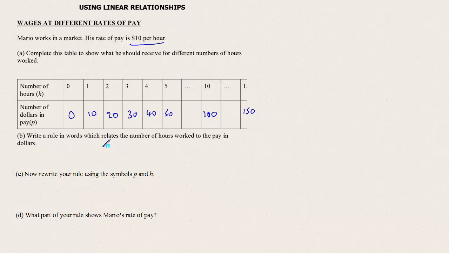Write a rule in words which relates the number of hours worked to the pay in dollars. So his pay is going to be 10 times the hours, and not plus anything. It's just going to be exactly that, 10 times the hours. Now rewrite your rule using the symbols P and H. So that's just going to be P is 10H.